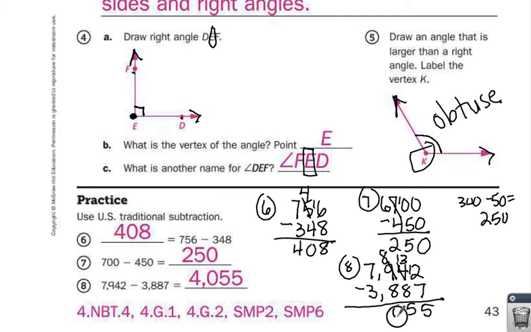800s minus 800s is 0 hundreds. 7,000s minus 3,000s is 4,000. 4,055.